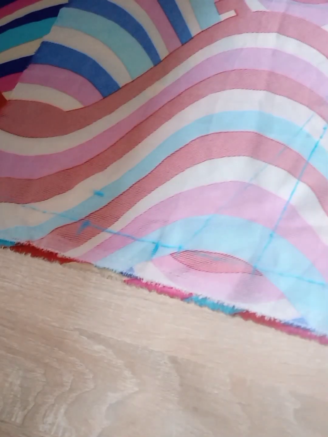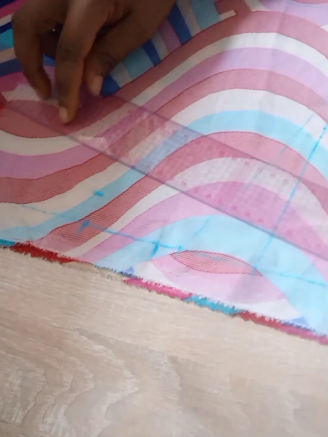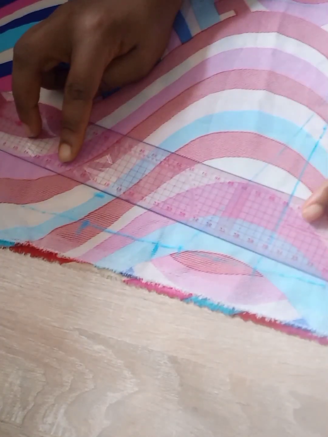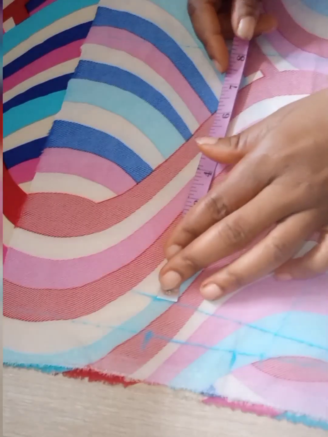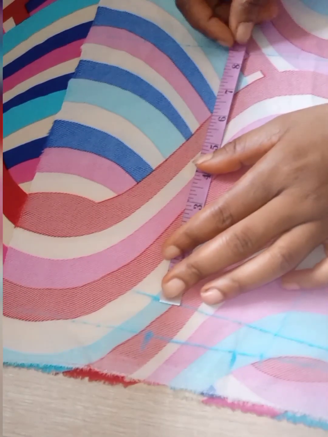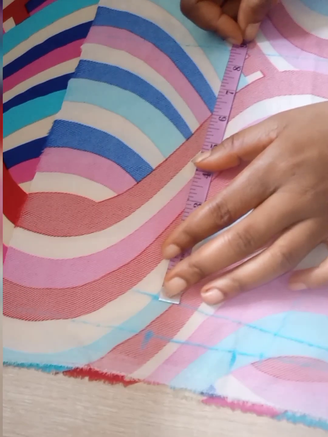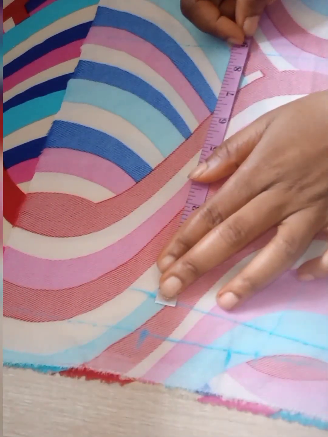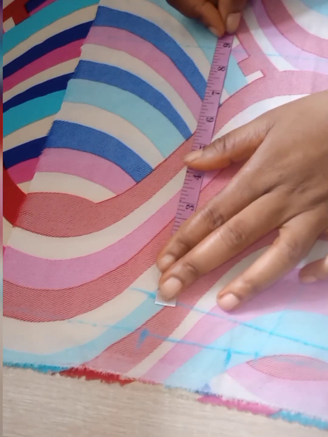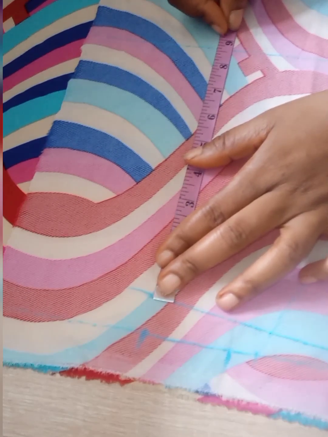Then I'm going to connect that mark to the neck width, like this. So at this shoulder slope, I'm going to take my armhole depth. To actually do that, you want to divide your breast circumference by 6 plus 1.5 inches.